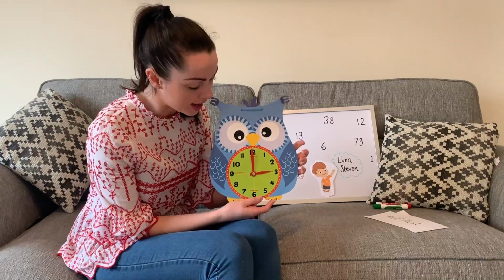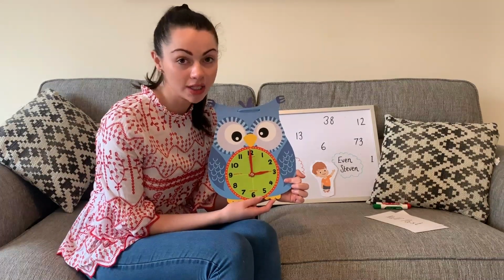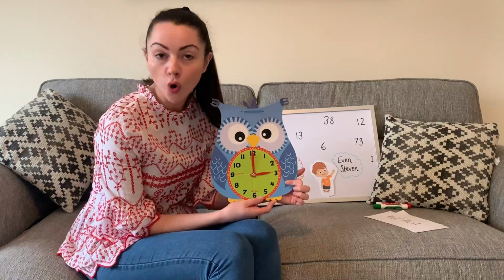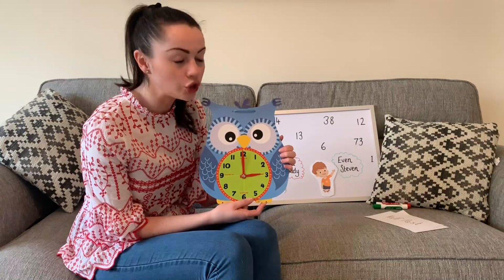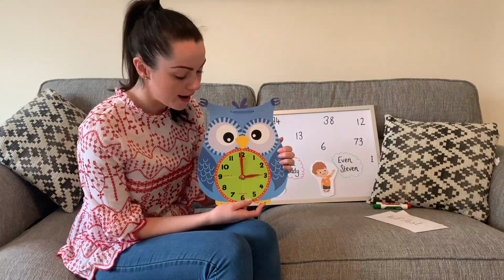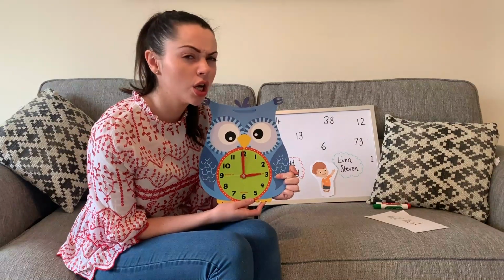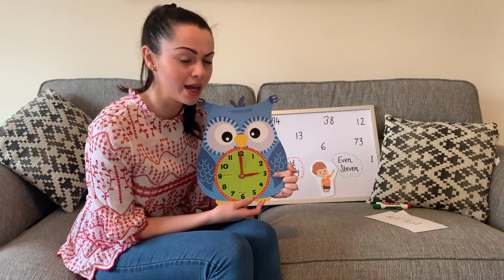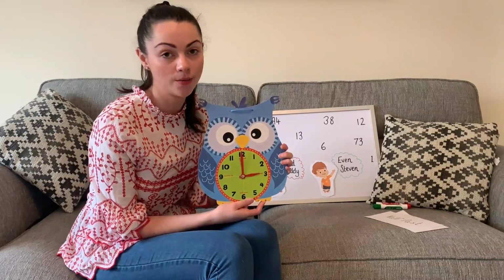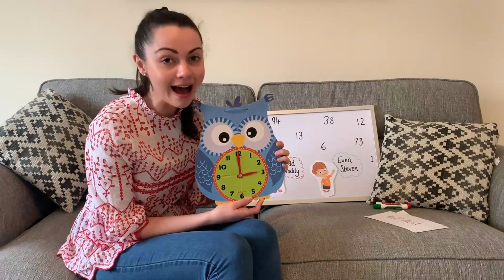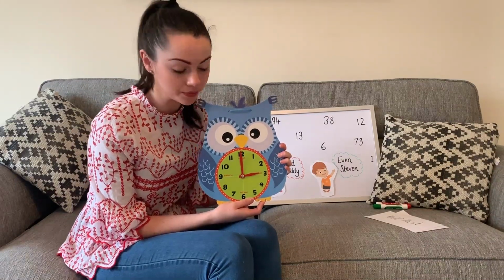So Ollie the Owl has the time 3 o'clock. Now I want you to get yourself a little page and a pencil, or you can use a whiteboard, whatever you have at home. And I want you to think, if Ollie the Owl is showing the time 3 o'clock, can you tell me what time it would be 2 hours after 3 o'clock? So 2 hours after 3 o'clock, what would the new time be?